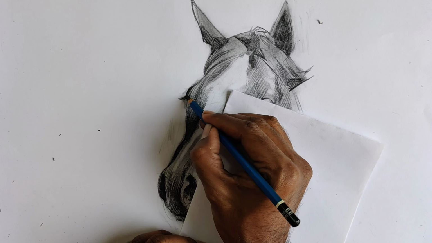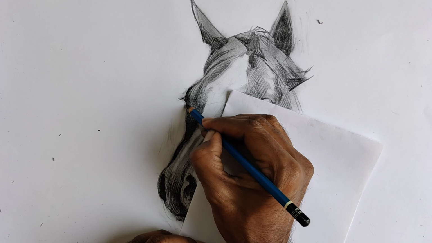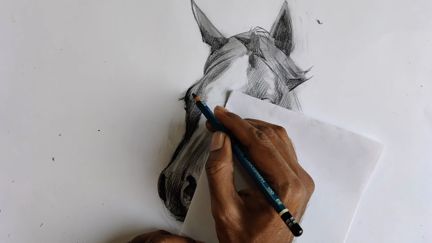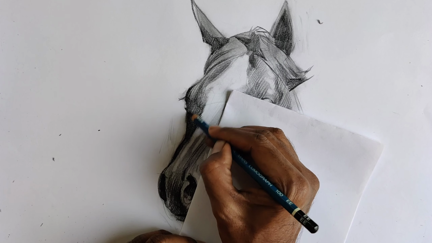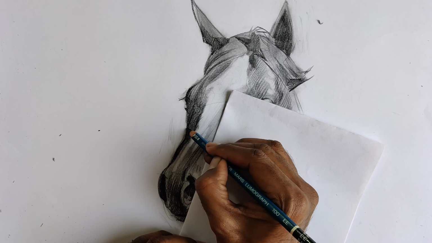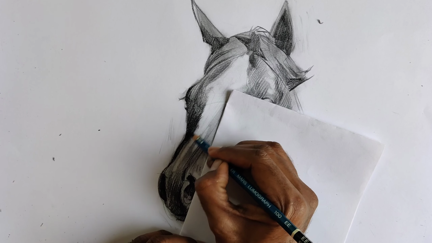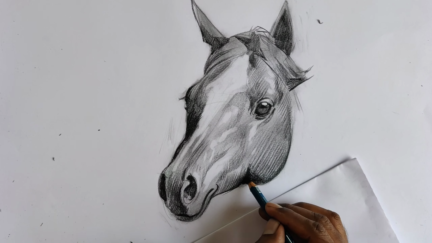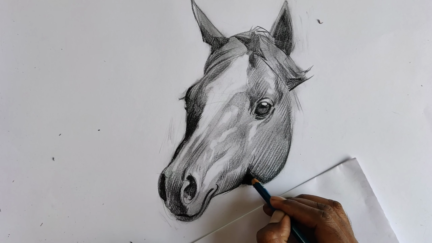So this way you can create the 3/4 looking face with the help of some basic measurements.